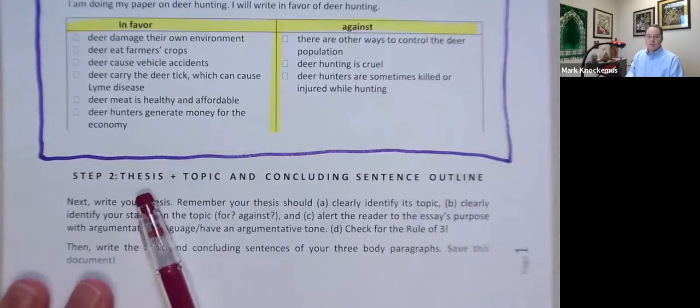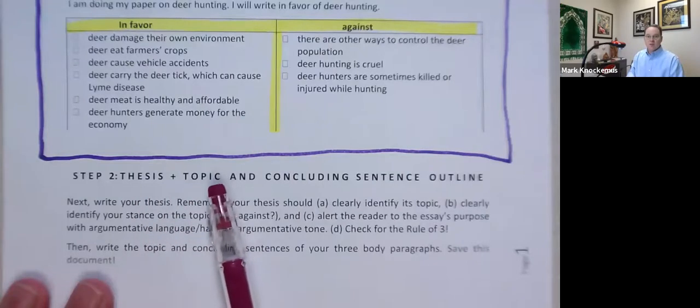Remember, the thesis statement drives the bus. And since it's going to be a 3-point thesis, it's automatically going to generate the topic and concluding sentences. So what we'll come up with in step 2 is a really good skeleton, so we know where we're going and what to look for when we're doing our research.